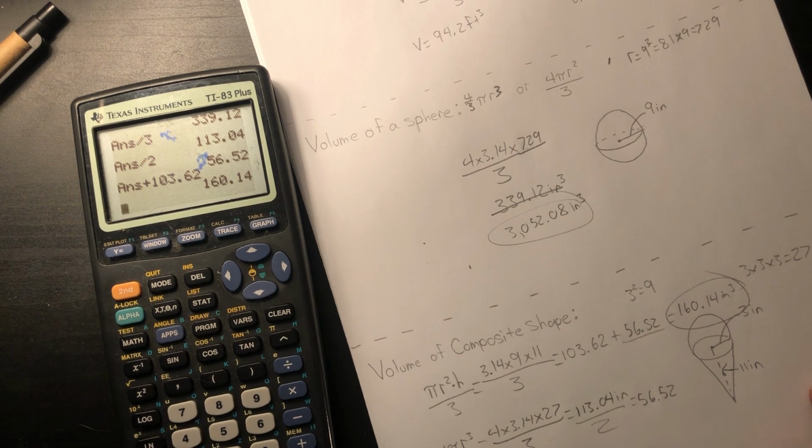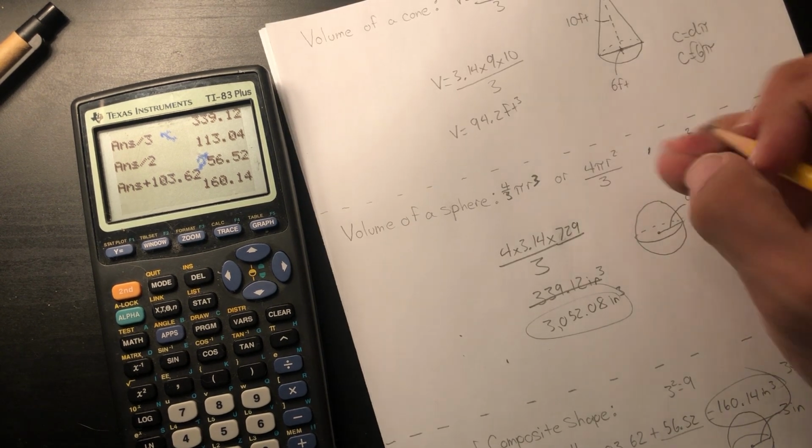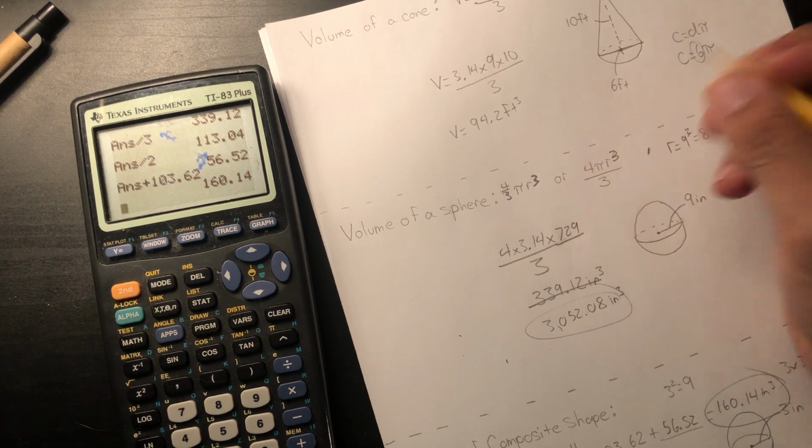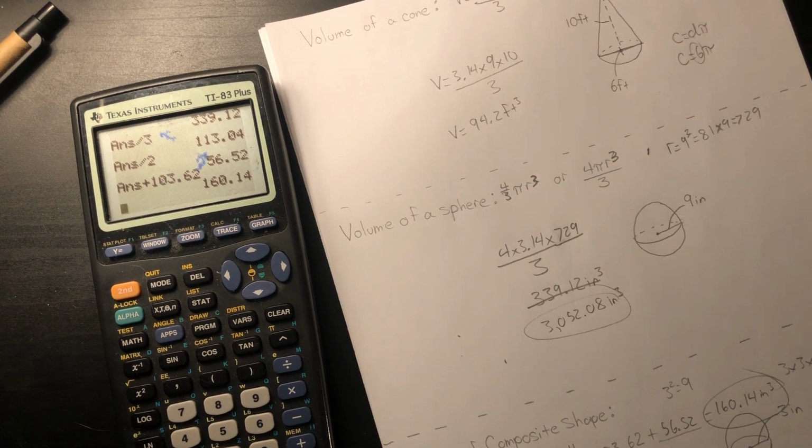Everything else is pretty easy. Again, the sphere formula has a 3 right here. R cubed. Unbelievable, guys. All right, and that's it.